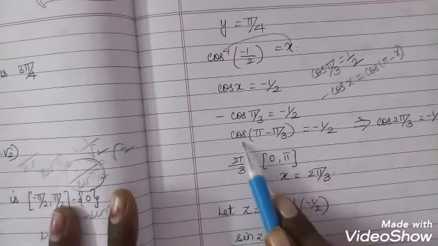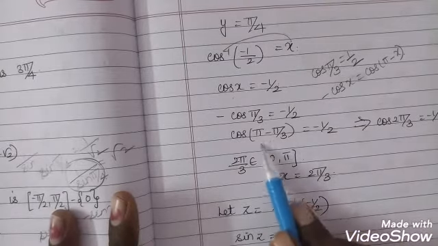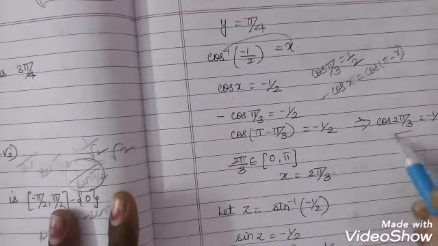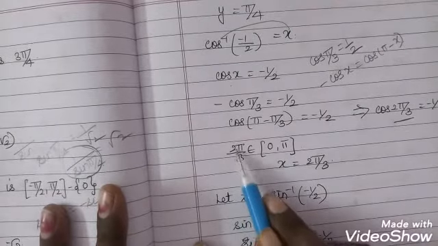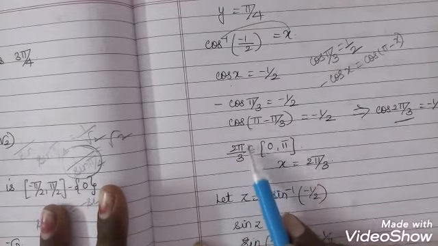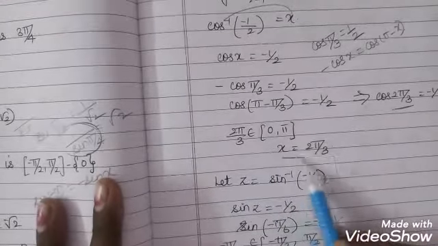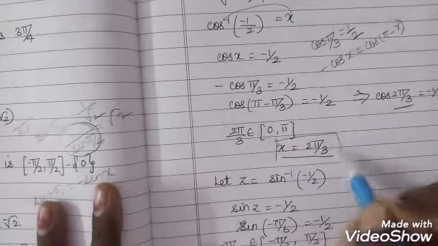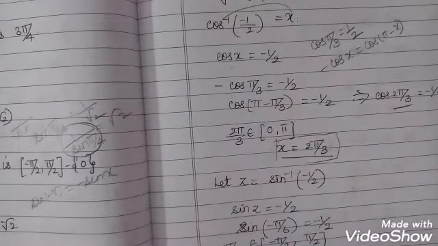So I will write it as cos of pi minus pi by 3, which is equal to minus 1 by 2. So what is pi minus pi by 3? That's nothing but cos 2 pi by 3, which is equal to minus 1 by 2. Now does your 2 pi by 3 lie in this principal branch? Yes, it lies in the branch 0 comma pi. Therefore, x is equal to 2 pi by 3. So here you have got y equal to pi by 4, and here x is equal to 2 pi by 3.